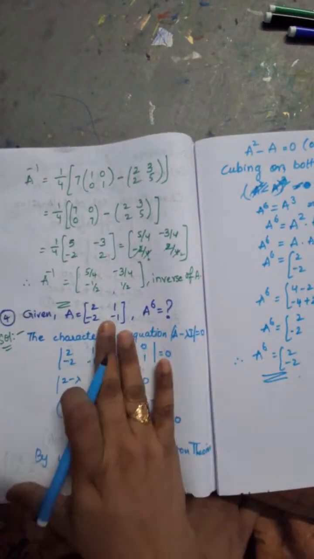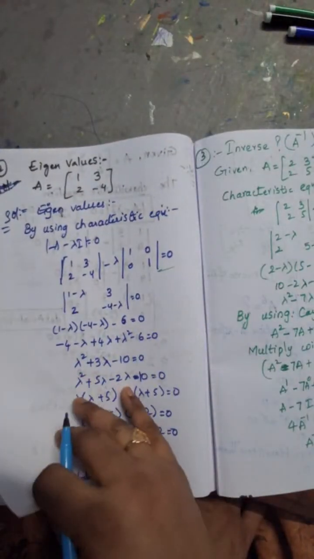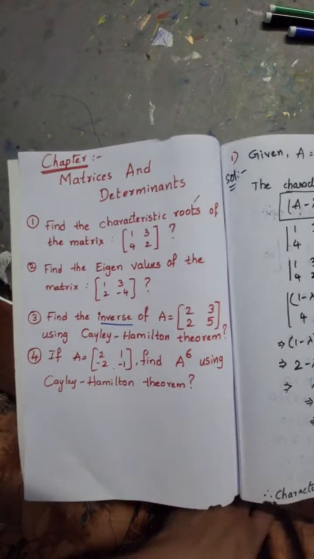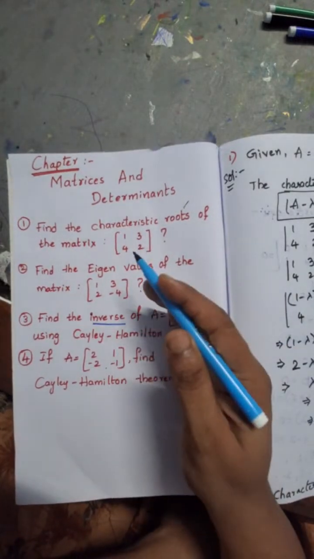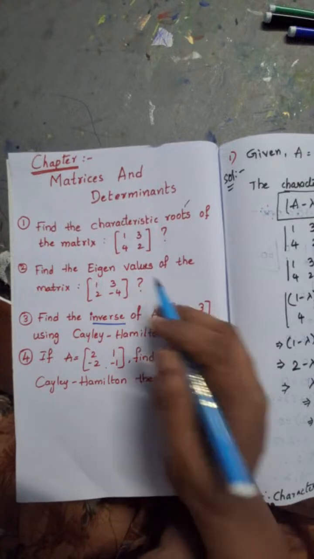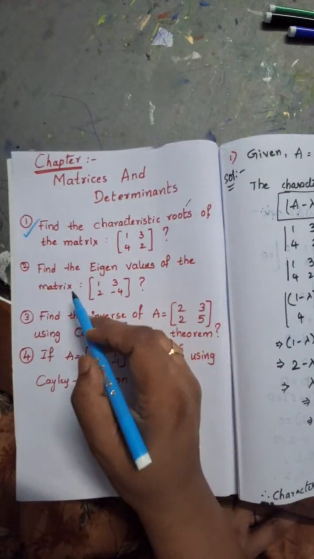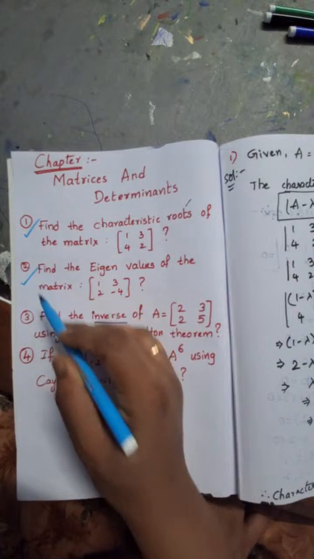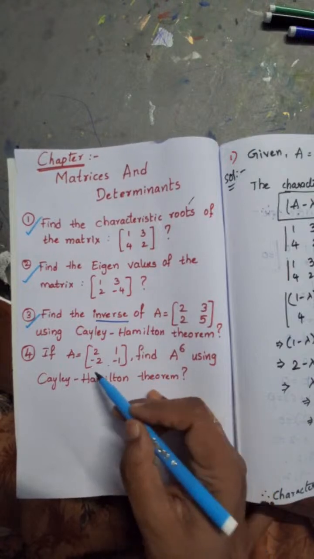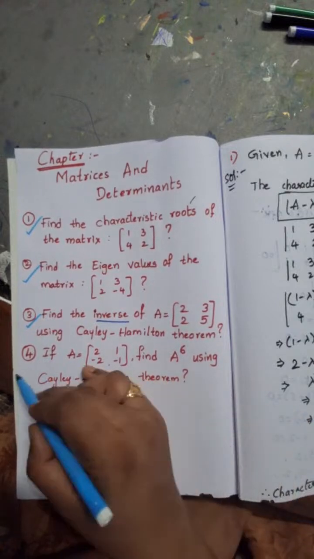This is very important for degree students, pharmacy students, math students, and inter also. Very basic examples and important repeated questions I have done in this video. Please watch the complete video so that you can understand easily, and each and every step is very important. Finding the characteristic roots is also very important, repeated in many exams. Finding the eigenvalues is also very important, and the inverse of A is also important, and given a matrix, find A power 6 using Cayley-Hamilton. This theorem is also very important.